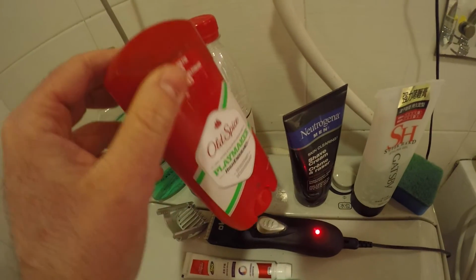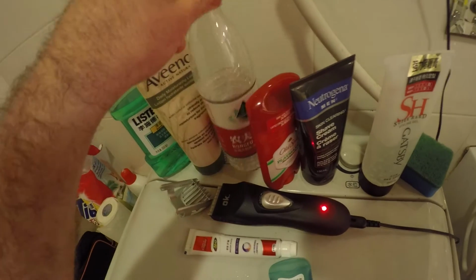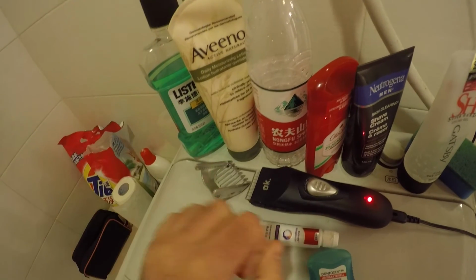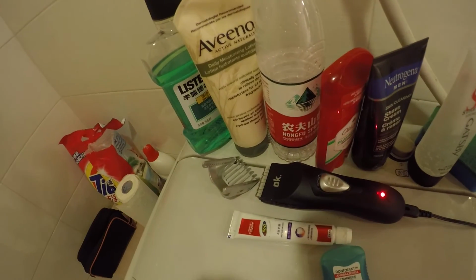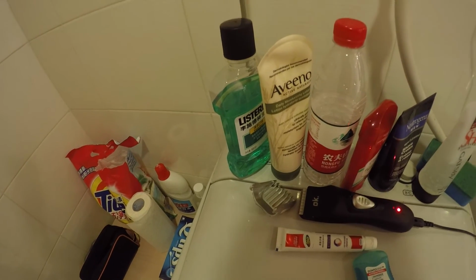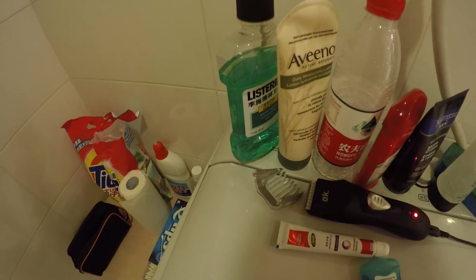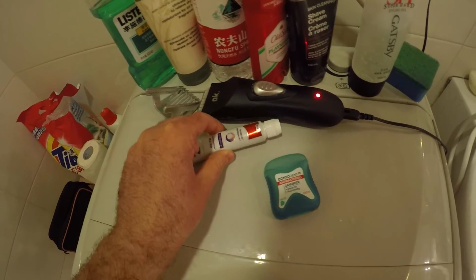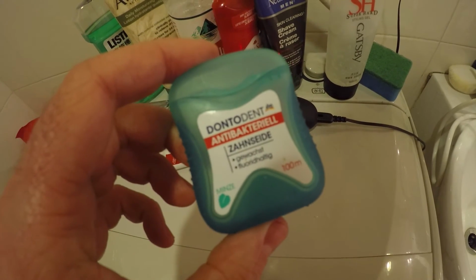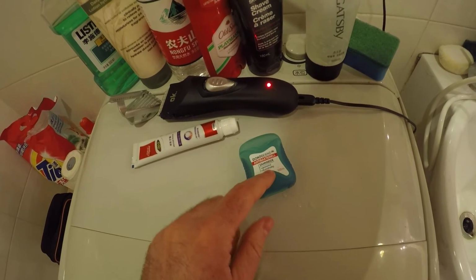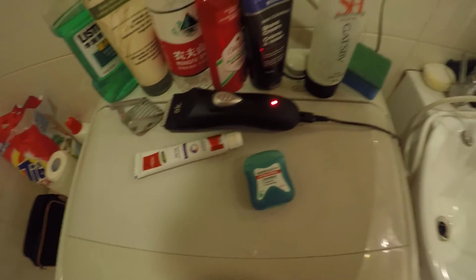And this is deodorant, and water, and lotion. I use lotion to keep my hands and face moisturized. And this is mouthwash. Sometimes, if I don't have enough time to brush my teeth, I will use mouthwash instead. So this is obviously toothpaste, and this is dental floss. It's very important to floss your teeth, otherwise they start falling out.